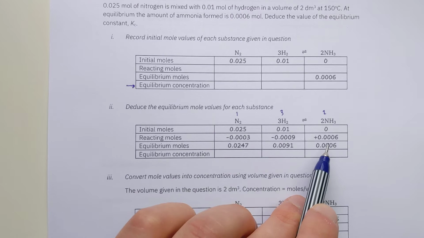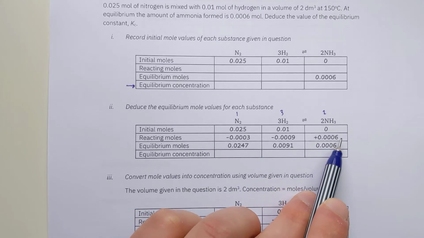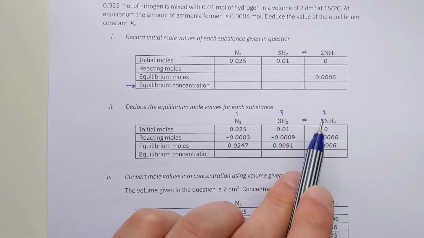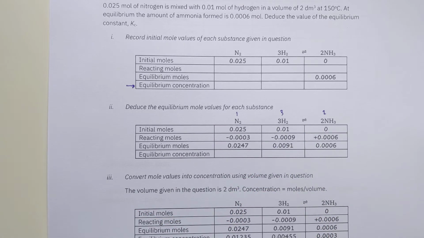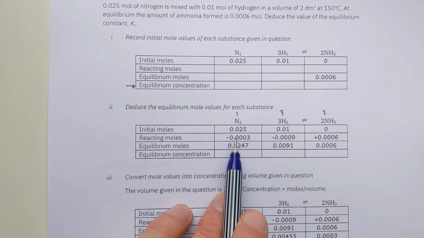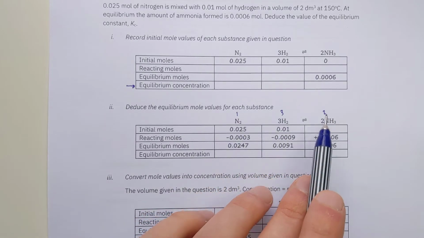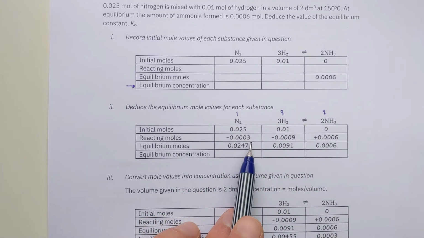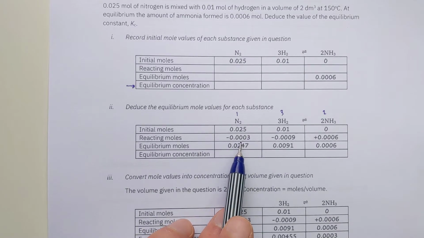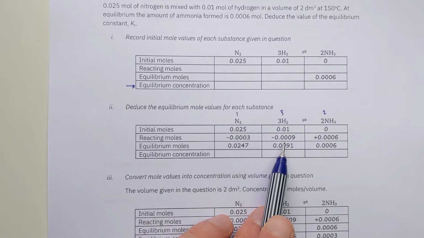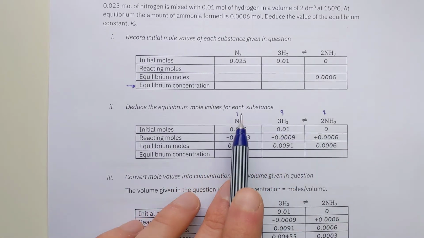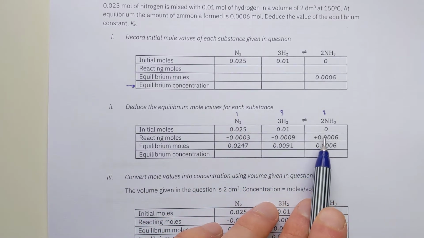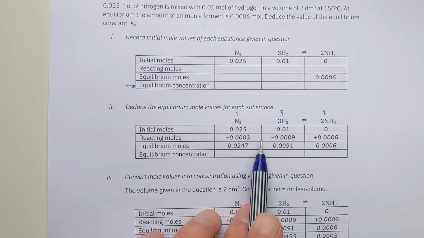So maybe a wee bit more working out here. If I take that 0.006, divide it by 2 and times it by 3 to go from a 2 to 3 ratio, that means I've used up 0.009 moles of hydrogen. Hopefully you didn't get lost there. Another way of looking at it: a 1 to 3 to 2 ratio of nitrogen to hydrogen to ammonia would make sense if I reacted 0.003 moles of nitrogen with 0.009 moles of hydrogen, because it's a 1 to 3 ratio. And to work out how much that would make, I'd do a 1 to 2 ratio, which would be 0.006. So it makes sense once you get the numbers down.